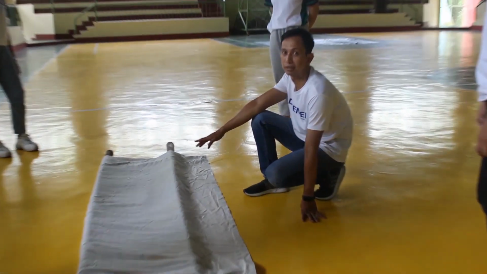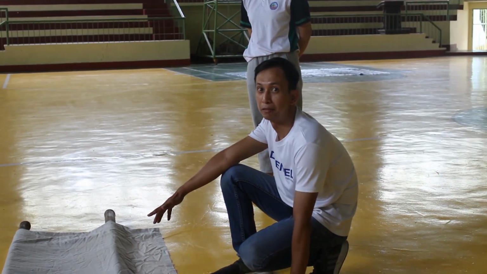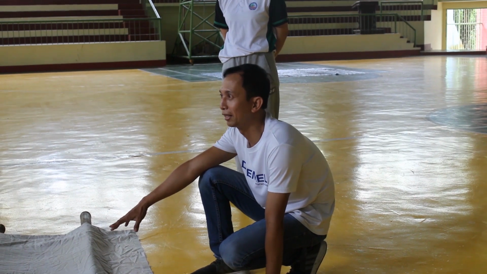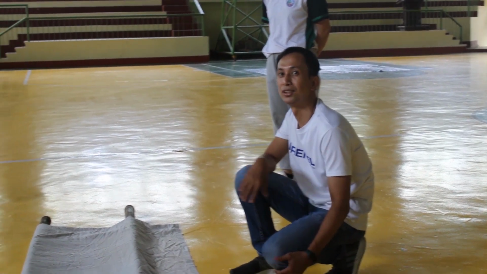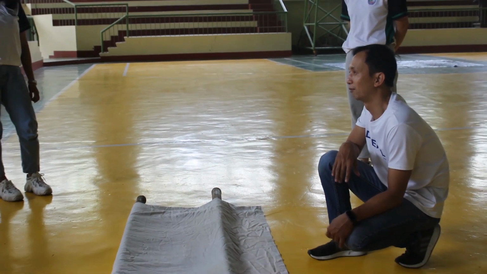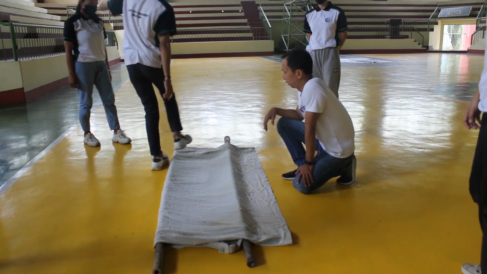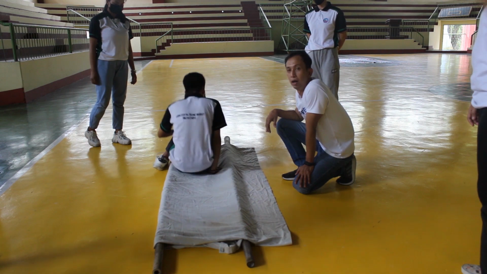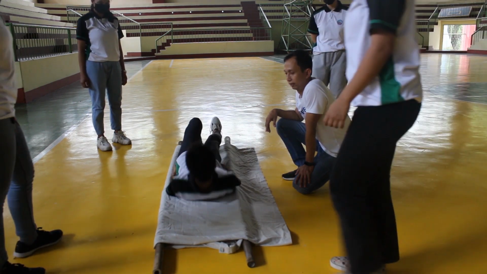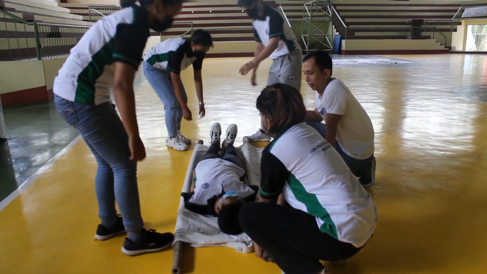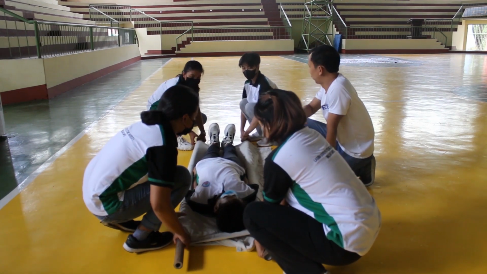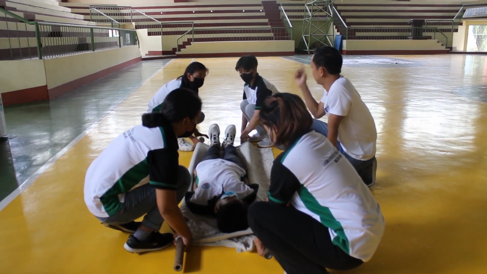Now, to test our stretcher, we need to have a volunteer victim. Okay, pasok ang volunteer victim natin. Pasok tayo. So we will be lifting the victim using 4-man carry. Okay? So hawakan na natin yung bamboo natin. Doon tayo sa dulo. Doon tayo sa harap.